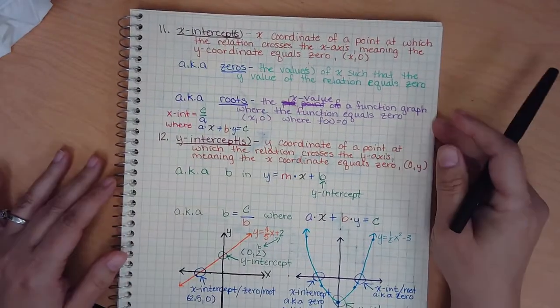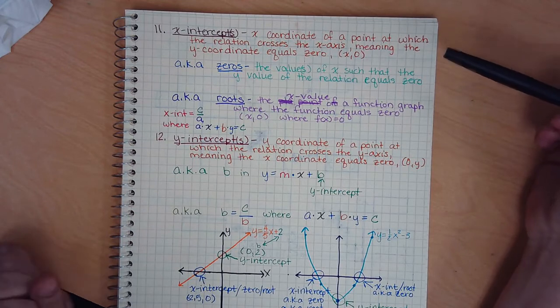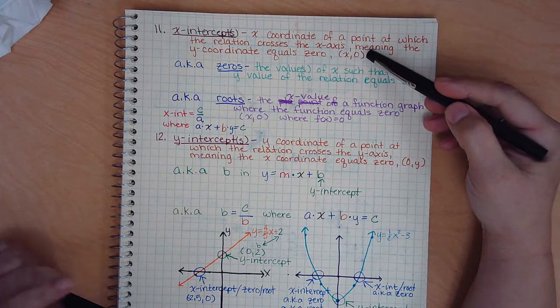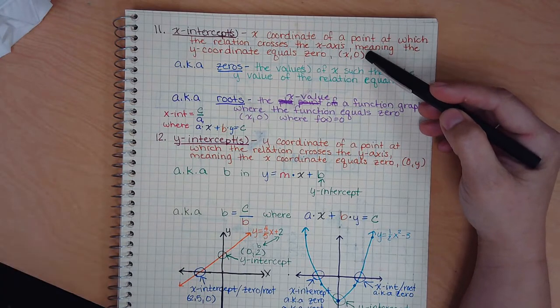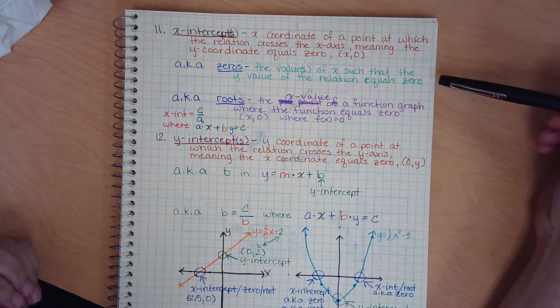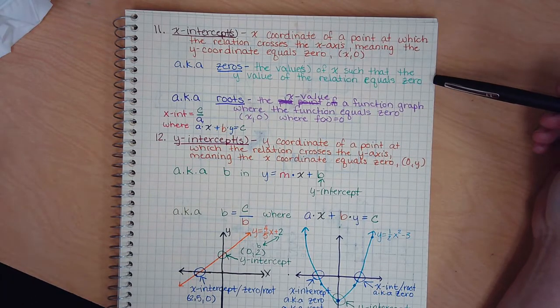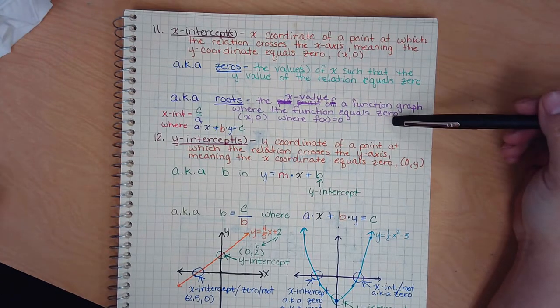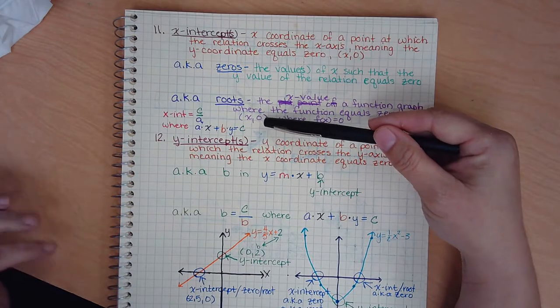Okay, the last two things we want to look at are the intercepts. We have the x-intercept, which is the x-coordinate of a point at which the relation crosses the x-axis, meaning the y-coordinate equals 0. And we denote it as x comma 0, whatever the x value is, comma 0. It also has a couple of names. X-intercepts are also called zeros. Those are the values of x such that the y value of the relation equals 0. It's also called roots, mostly when you're dealing with quadratics. And that is the x value of the function graph where the function equals 0. Again, f of x equals 0, and you get the point x comma 0.